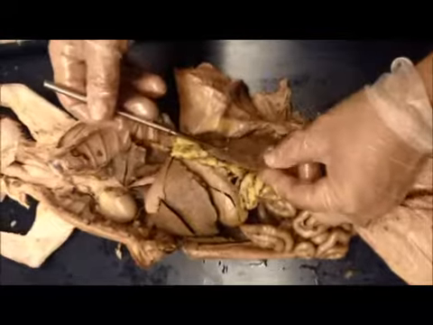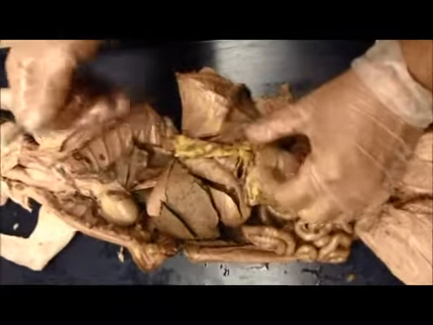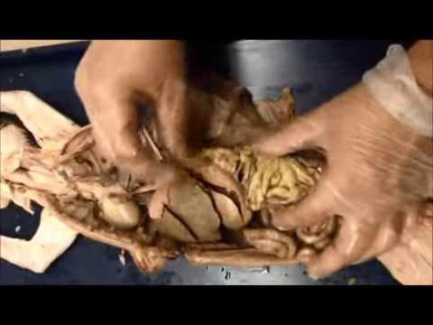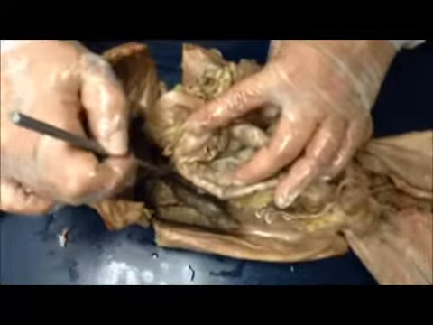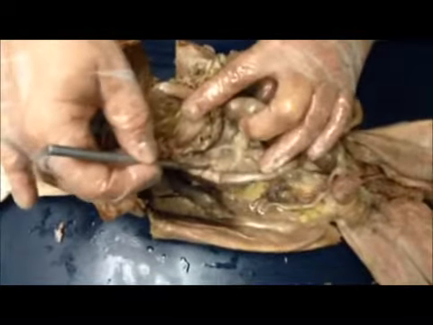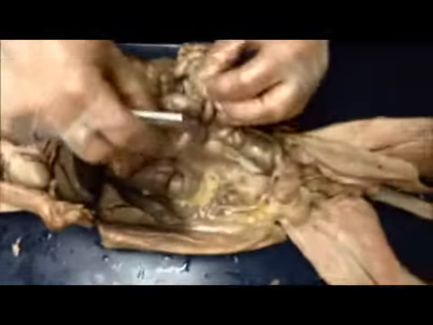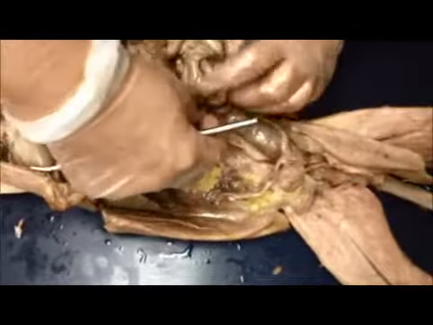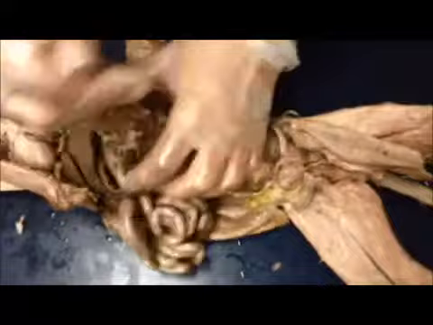That's the spleen. Here's the stomach. Between the two is the lesser omentum. The large one is the greater omentum. The pyloric sphincter, duodenum. Within the mesentery is the pancreas. Duodenum at the curve turns into the jejunum, going on into the ileum.